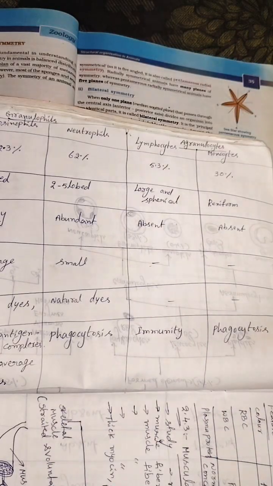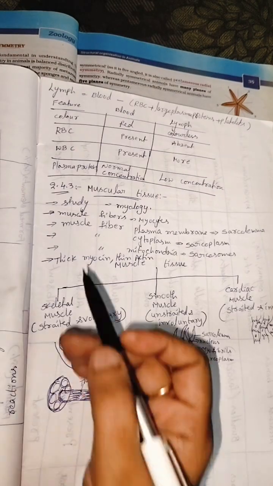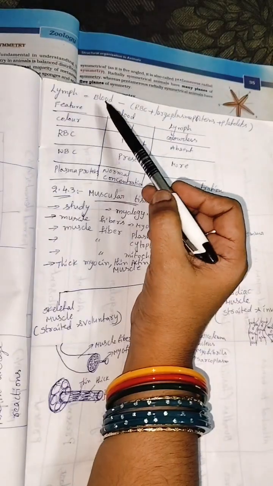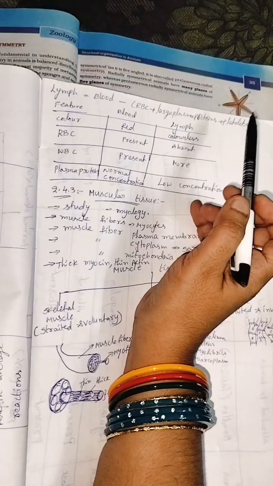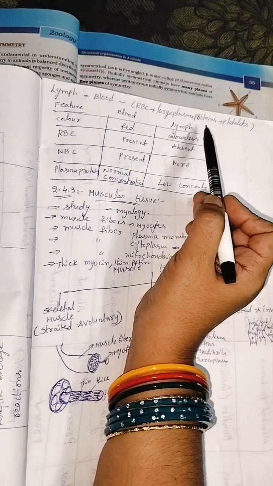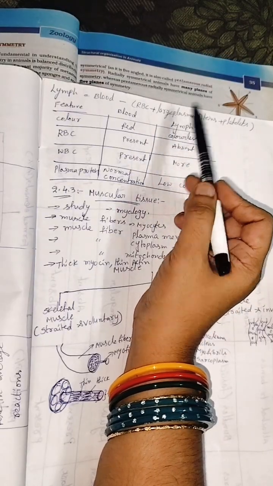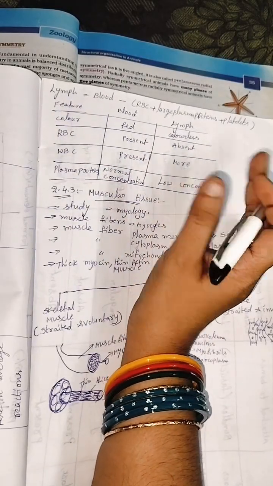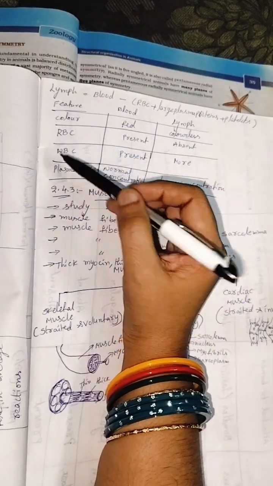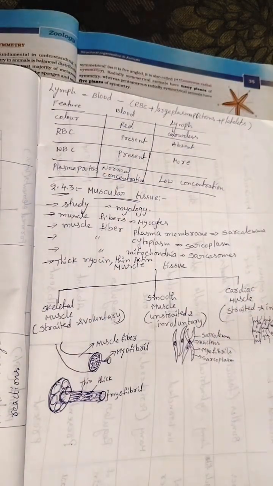So this is the mind map of the blood cells and plasma. In the fluid tissue there are mainly two topics: blood and lymph. Lymph means that from the blood, if we remove RBC, large plasma proteins and platelets, we get lymph. Now the features of lymph and blood.